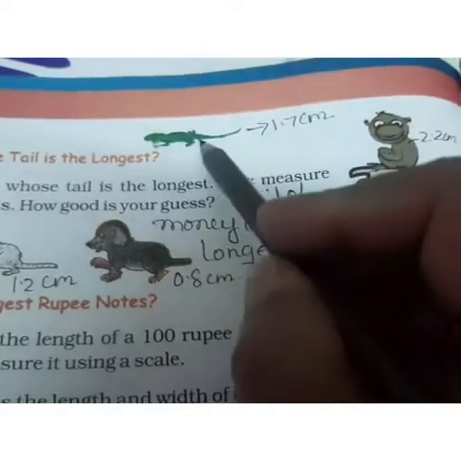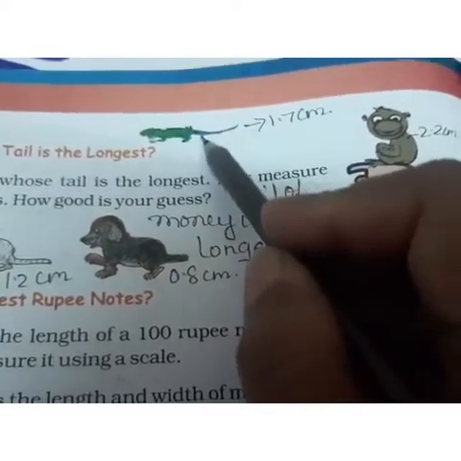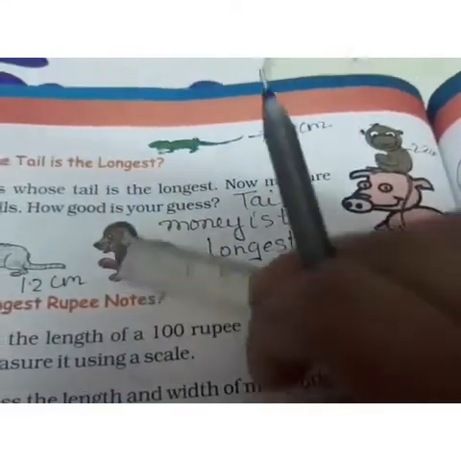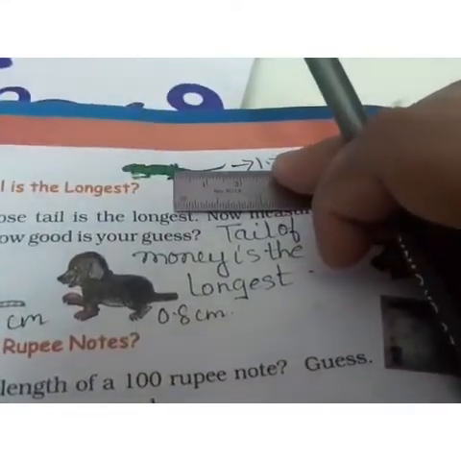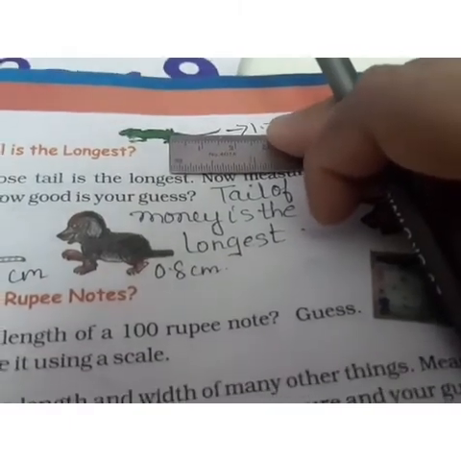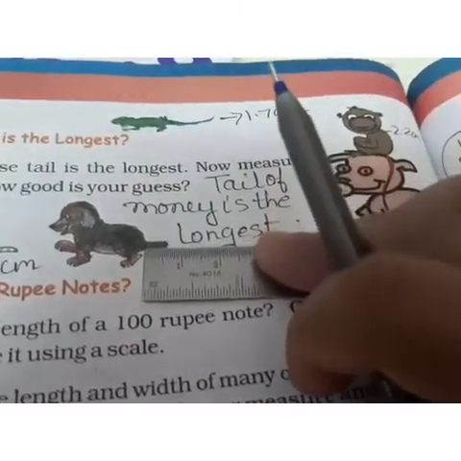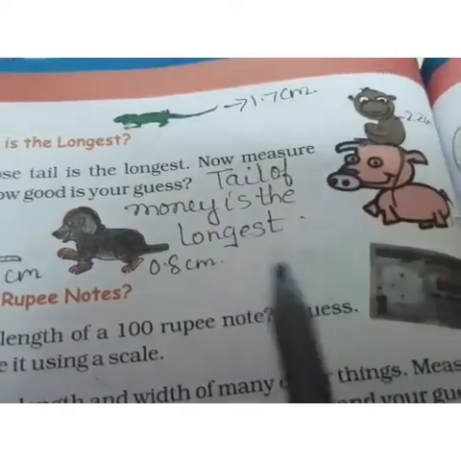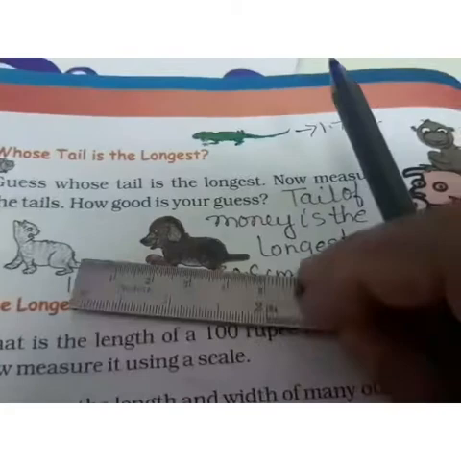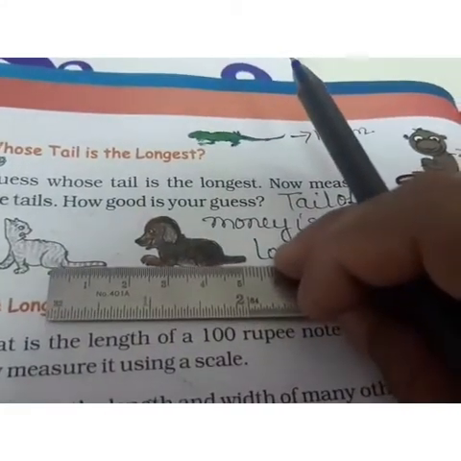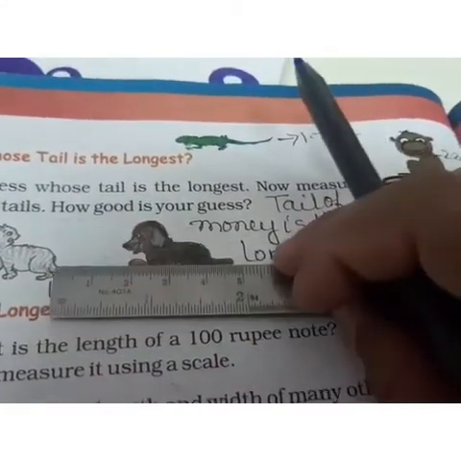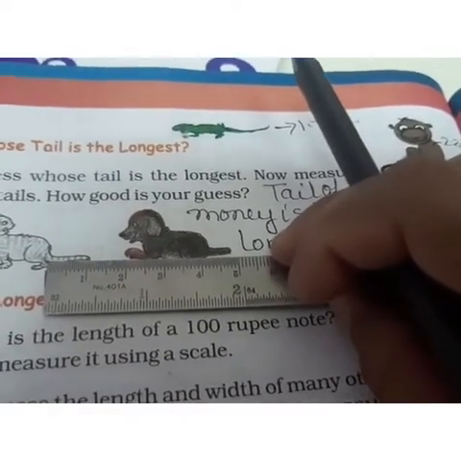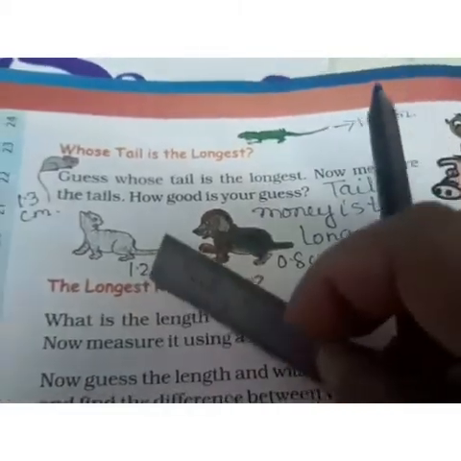Take a thread and place it over the tail, and then place the length of the thread on the scale and measure it. Roughly we would do it like this, because it is curved also, that is why we need the thread. We cannot directly do it with the help of a scale. Like this small one is straight, so we can measure it: it is less than 1 centimeter. This is 0.8 centimeters. Now this is also straight, so we can say it is roughly 2 centimeters. Nearly 2, but not quite. It is a little over 1 centimeter, so 1.2 centimeters is the length of this.